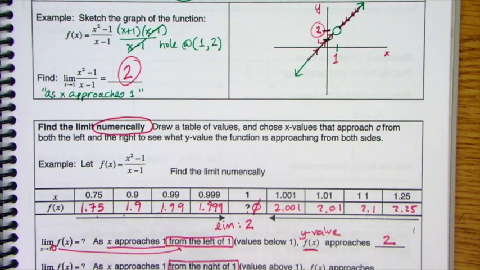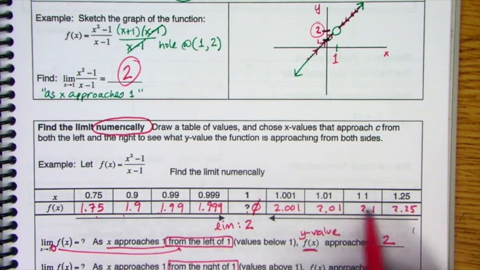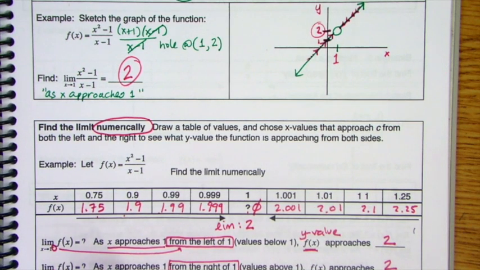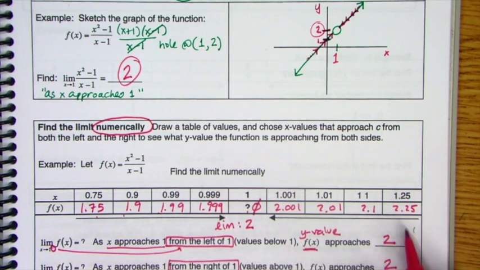So the little plus means from the right, the little minus means from the left. So this is values above. From all these values, 2.25, 2.1, 2.01, 2.001, I'm getting closer and closer to 2. Since from the left I'm getting closer to 2 and from the right I'm getting closer to 2, that means my overall limit is 2.